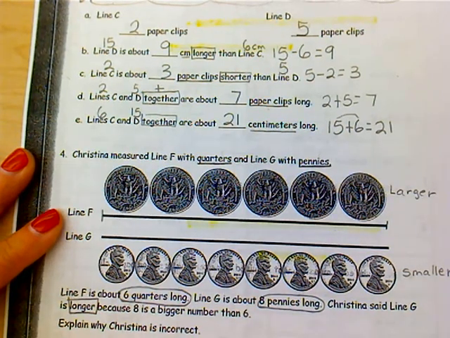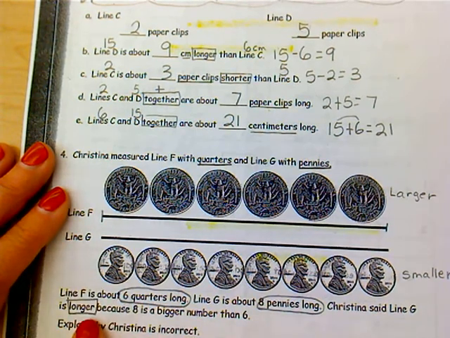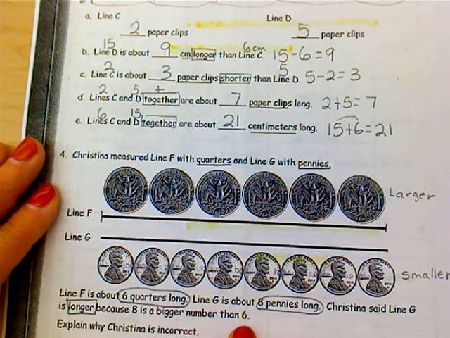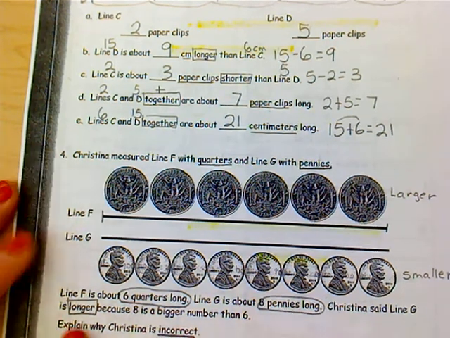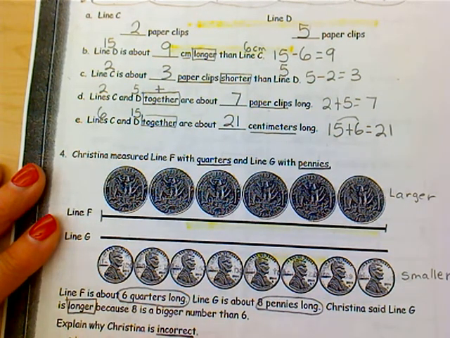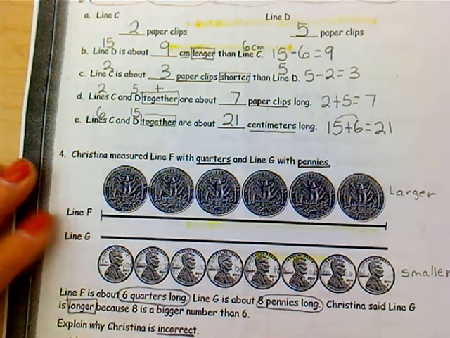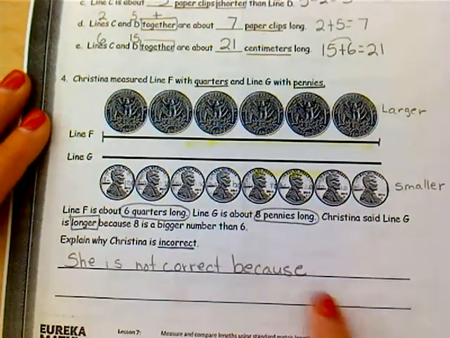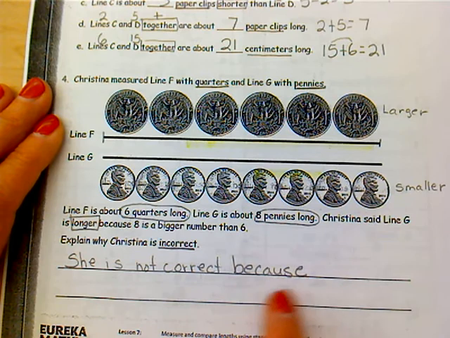The question is, is Christina incorrect? So do you think, yes, she's right, that line G is longer than line F? If you think that is true, well, then she's probably correct. But can you explain why she is not correct? So you're going to write a sentence that says, she is not correct because. So I'll get you started. She is not correct because. Oops, I'm sorry, I didn't have that up high enough for you. So you're going to pause the video and explain why she is not correct.